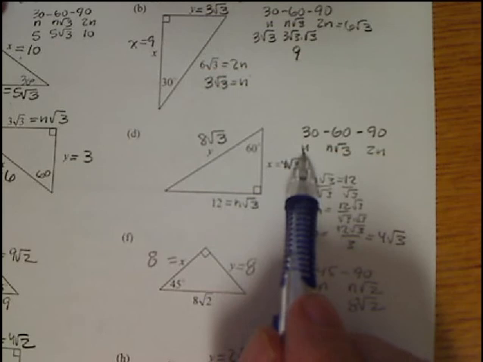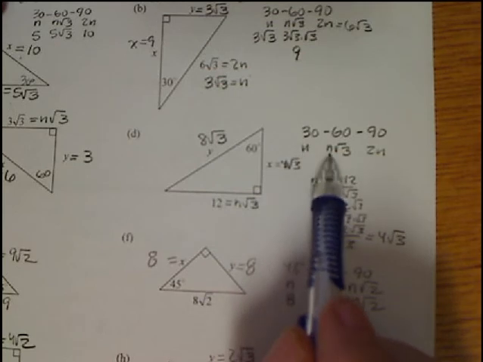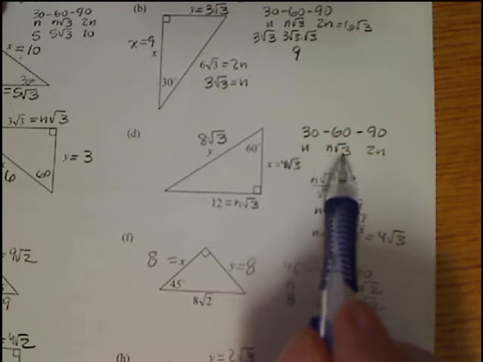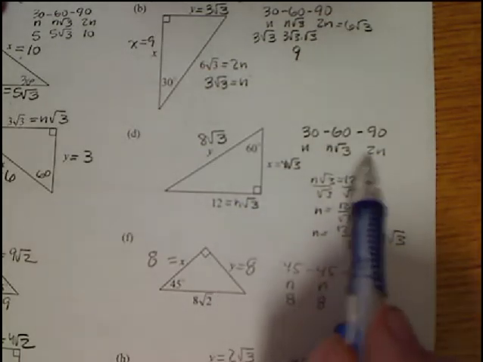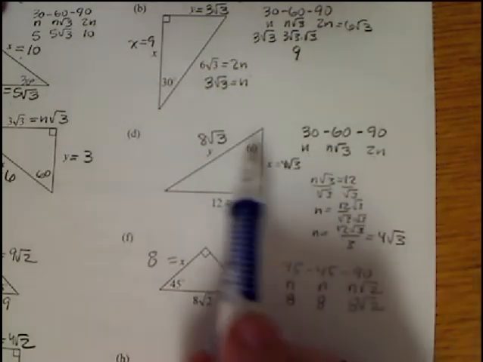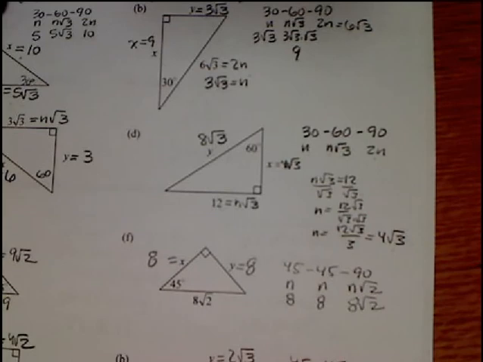N is 4 root 3. N root 3, I did 4 root 3 times root 3, it'd be 4 root 9. 4 times 3 is 12, is what we were given. Then 4 root 3 times 2 is 8 root 3. So those are your special triangles for 30, 60, 90. The other ones are 45, 45, 90.